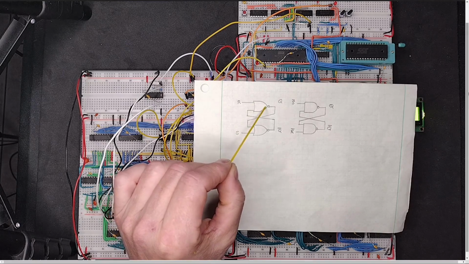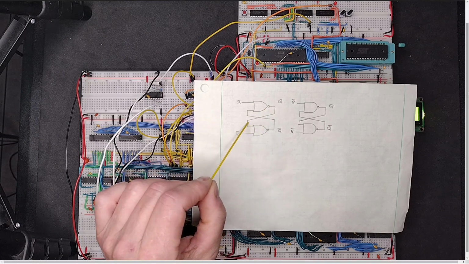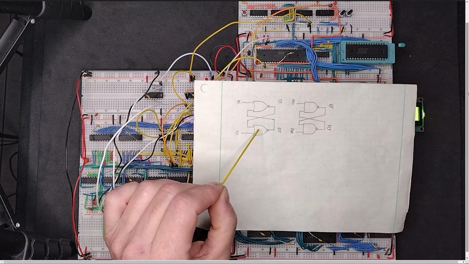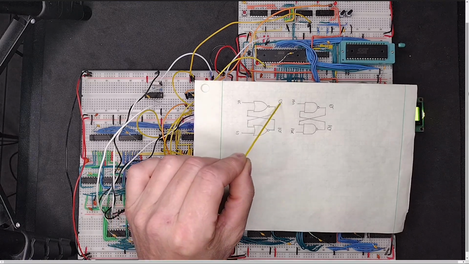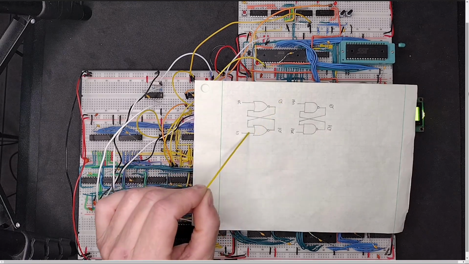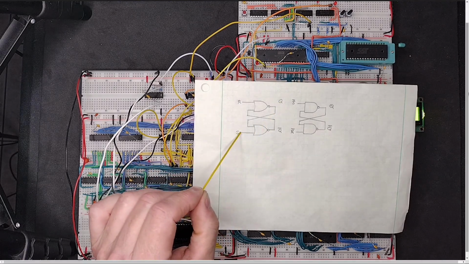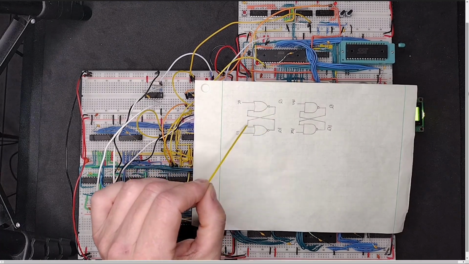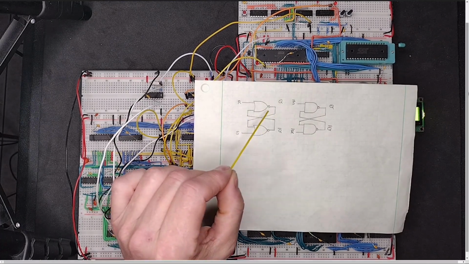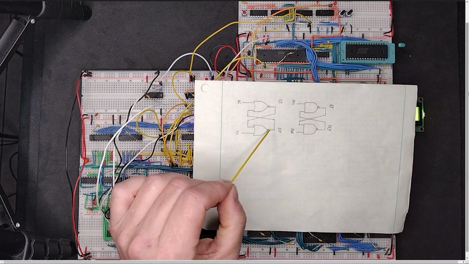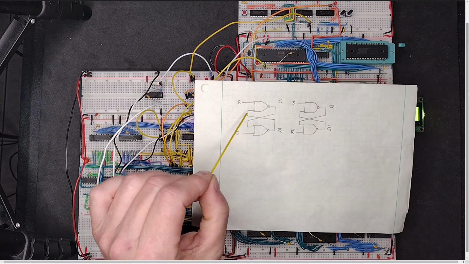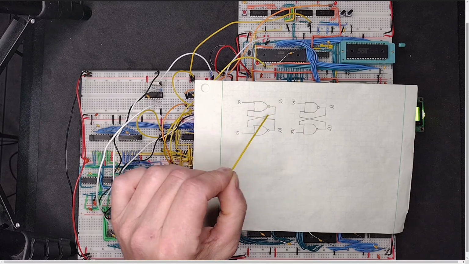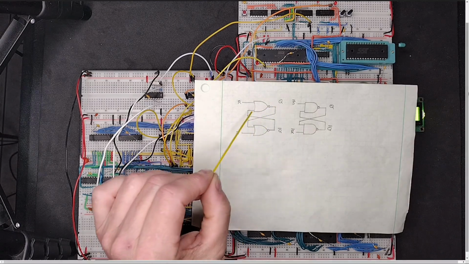So this output is low. So this output is high. So this goes high. So now you've got high, high. And so you have this output low and this output high. And that's why this output is called Q. If you then set S low, so S and R are both low, well, you still have this input here being high, which means this output is low. This is low and this is low, so the output here is high, and so it maintains that state.